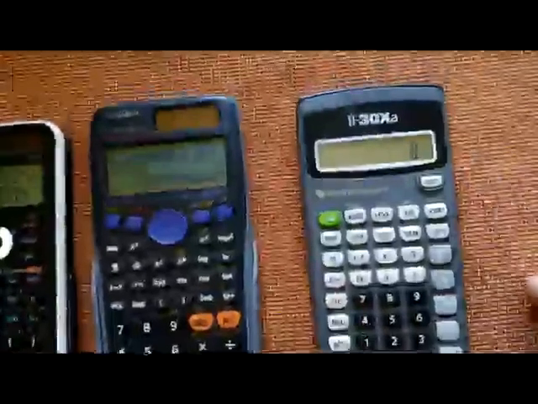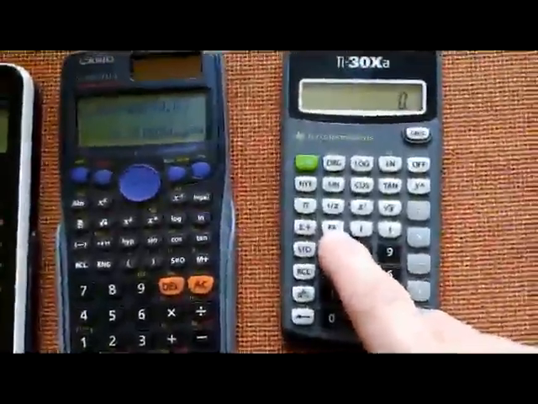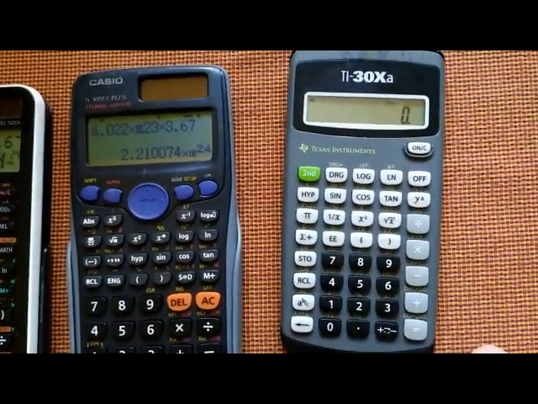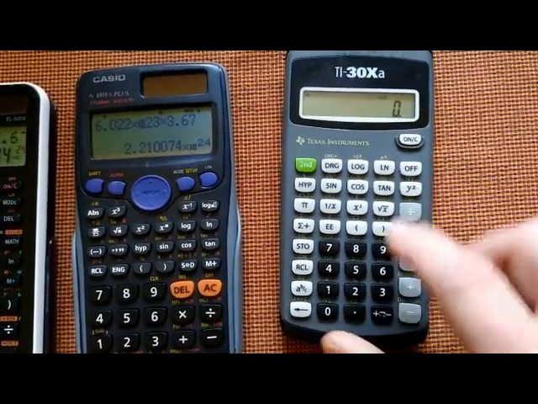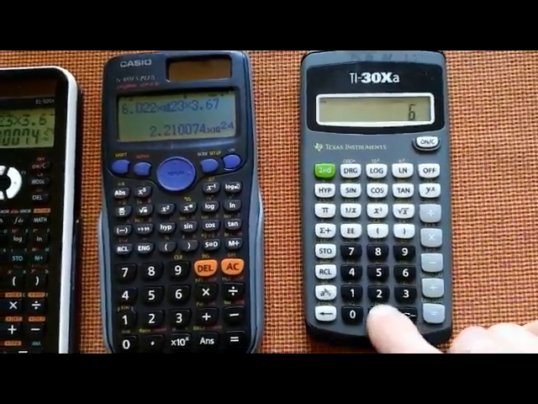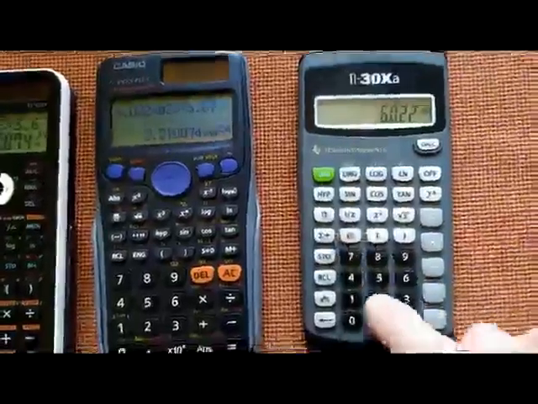These Texas Instruments ones are a little bit weird. They have a double E button instead of the EXP. The double E is essentially the same operation that you need to do. And so this one would be 6.022 double E and then 23.